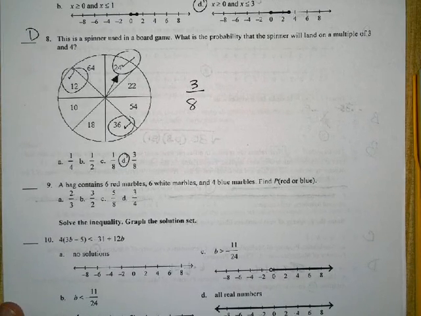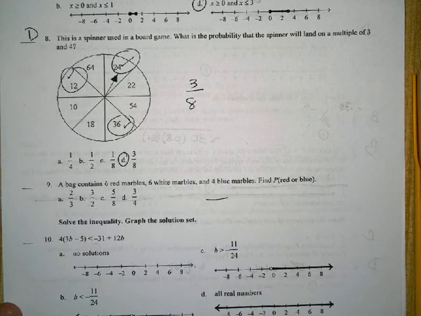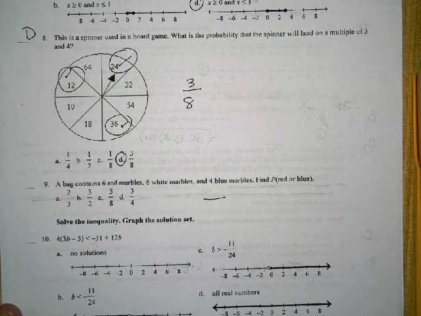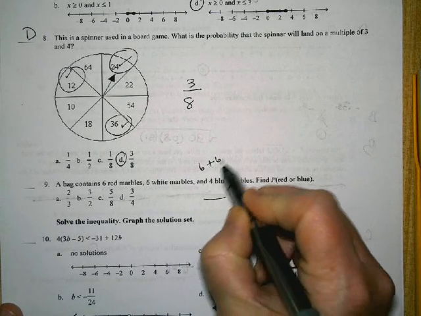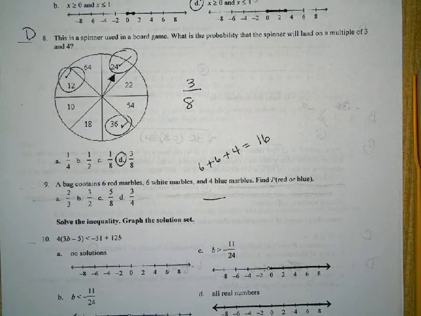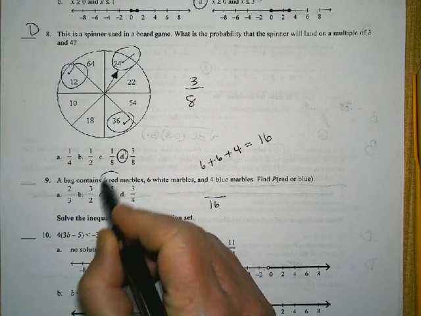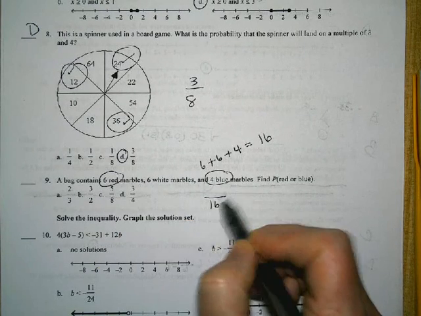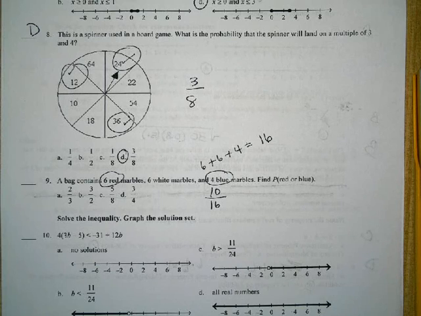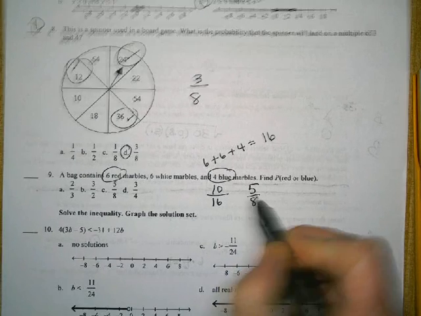Find the probability of choosing a red or a blue. How many marbles are in there altogether? I got 16. Is that what you got? Yes, ma'am. Now, red, there's 6. Blue, there's 4. So that gives me 10 out of 16. 5/8. Which is C.